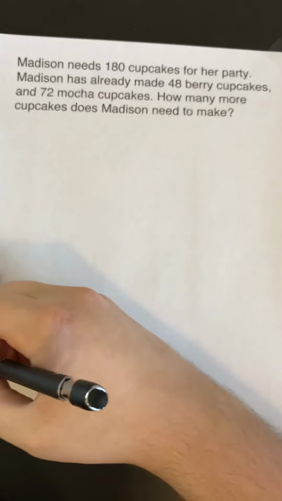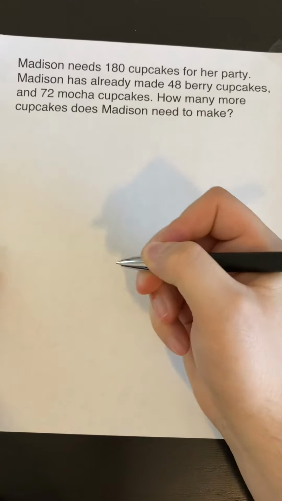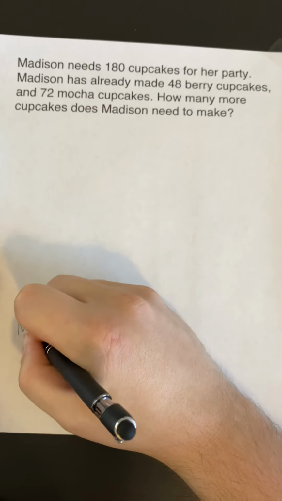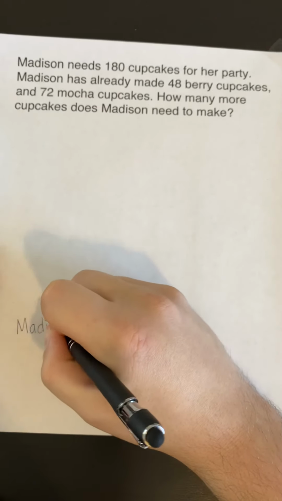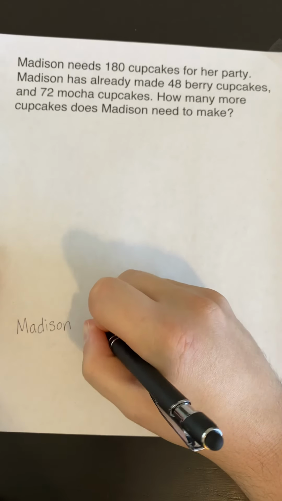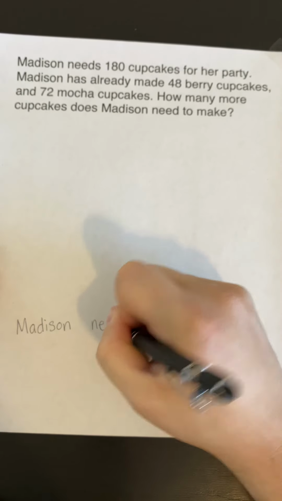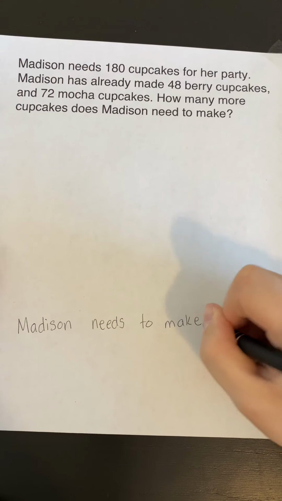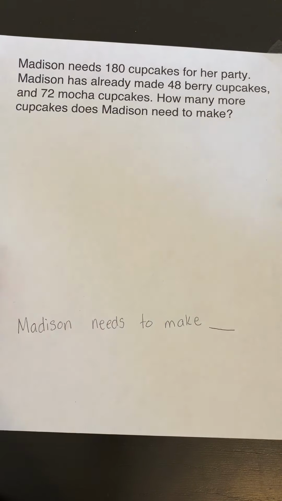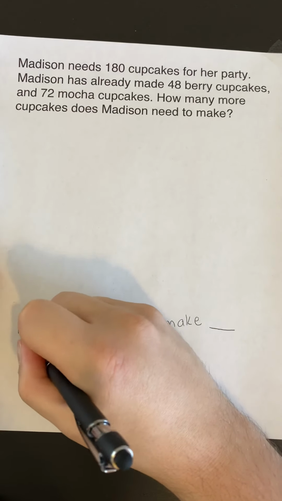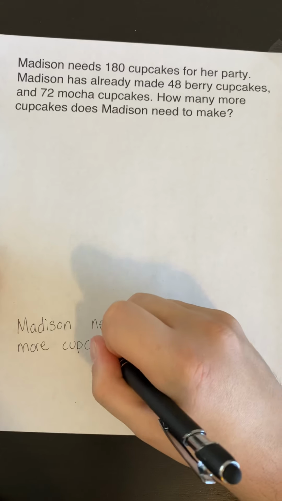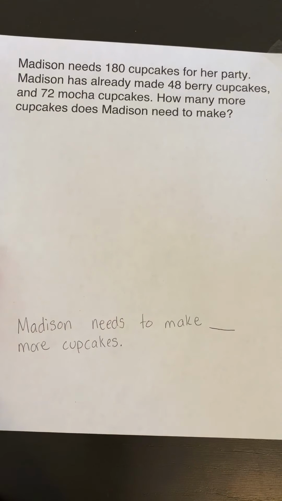So I'm going to go ahead and write that, and I'm going to write it in a spot you can see. Madison needs to make something more cupcakes.